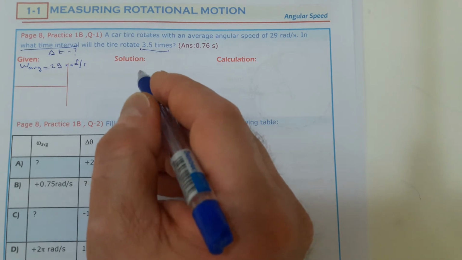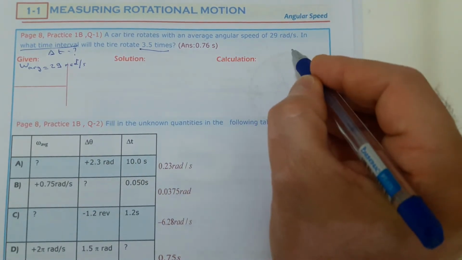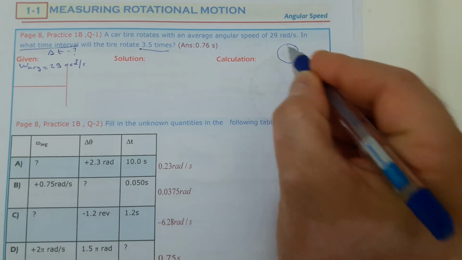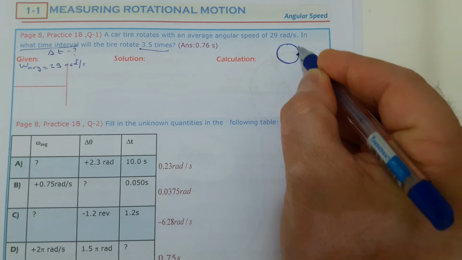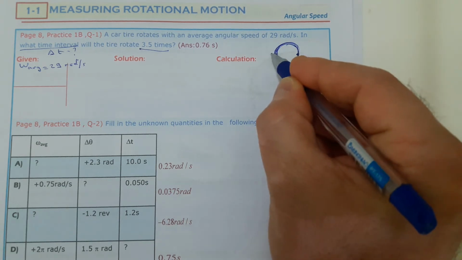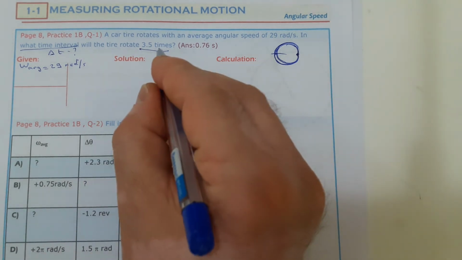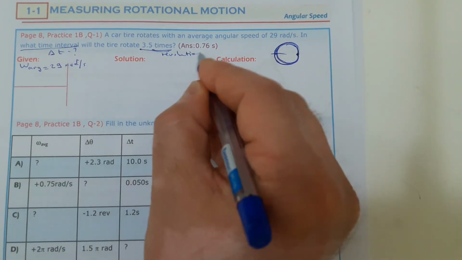Remember, I defined this when I was explaining rotational quantities. It's about the revolution, of course. So on a circle, from here to 1 time, 2 times, 3 times, and a half, 3.5. So that's for revolution. Times means revolution, or rotation.